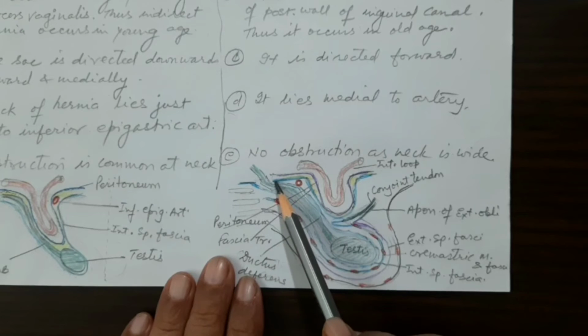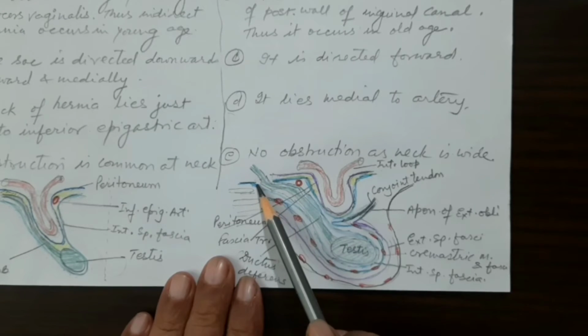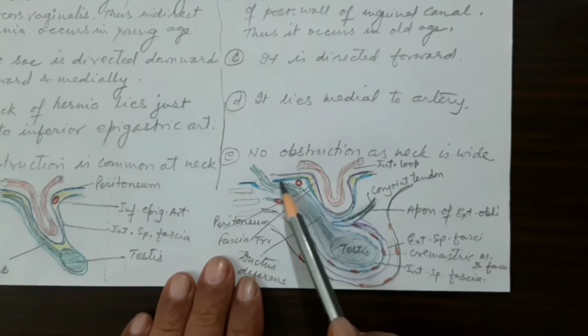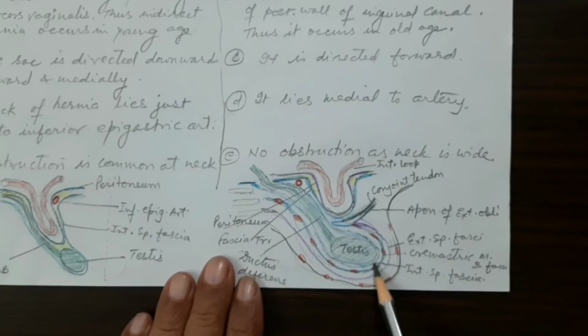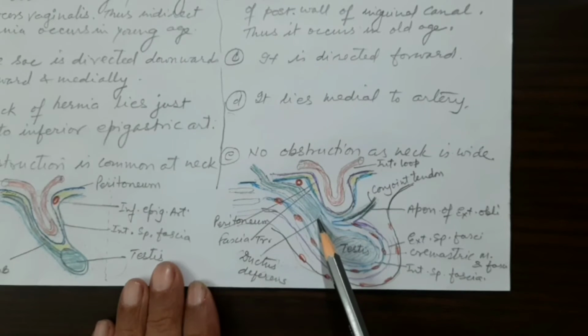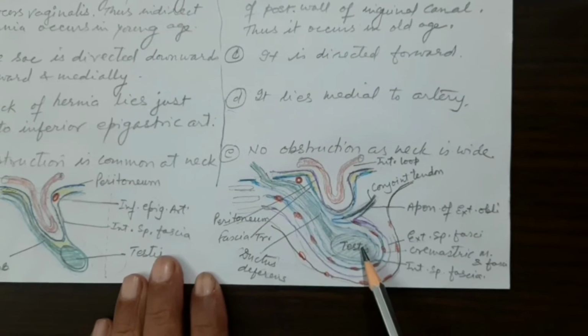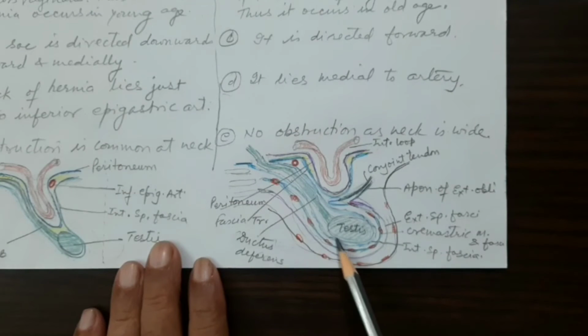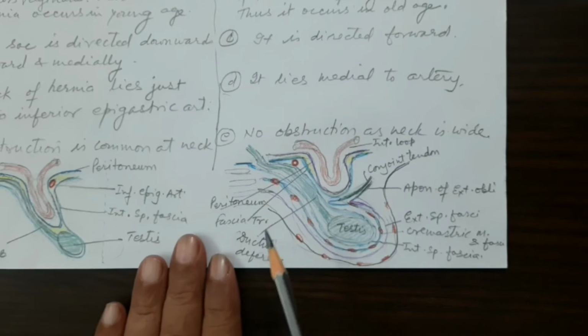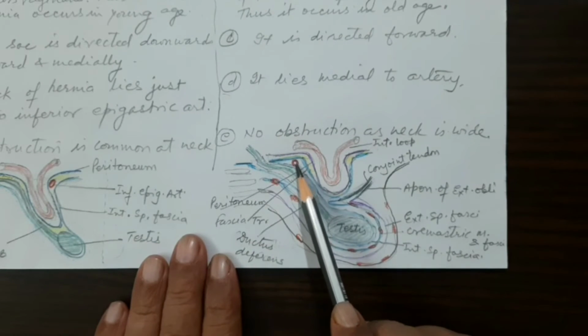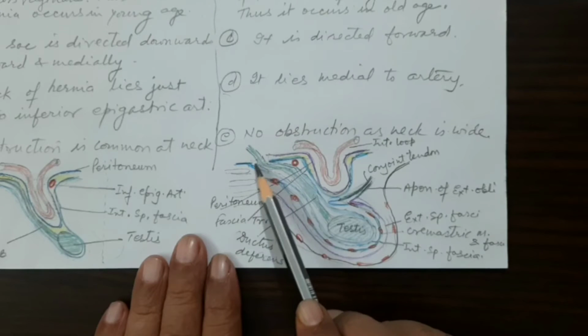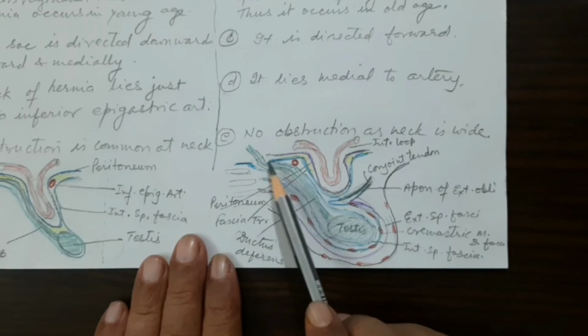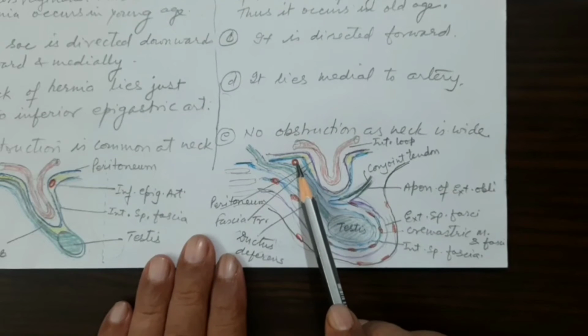From the margin of this deep inguinal ring, the fascia transversalis is giving the internal spermatic fascia, which is covering the contents of the spermatic cord. One of these is shown as the ductus deferens and the others are the testes. It covers the testes, okay. And here is the inferior epigastric artery, because this deep inguinal ring lies just lateral to the inferior epigastric artery.